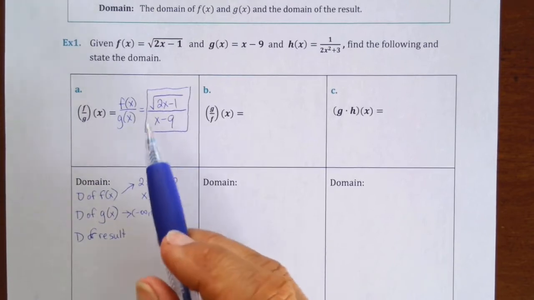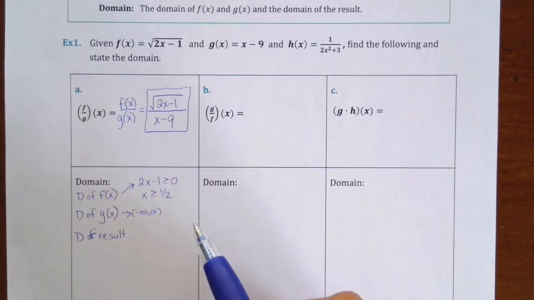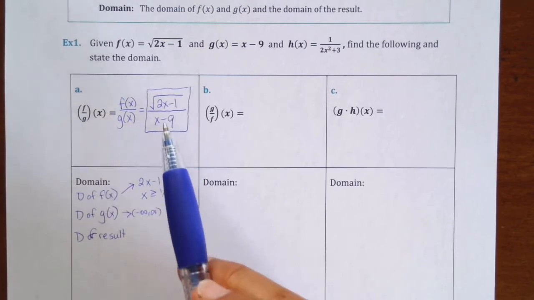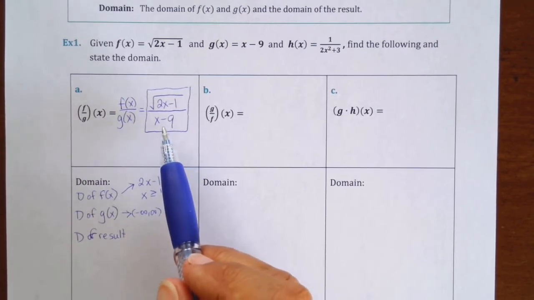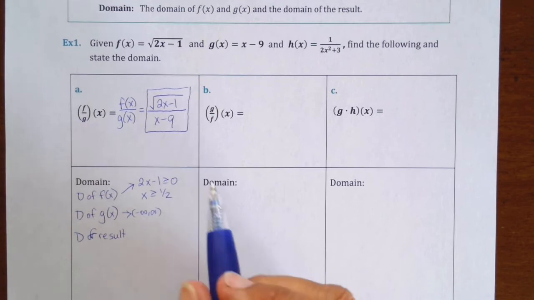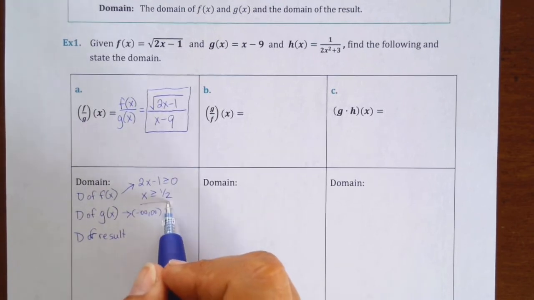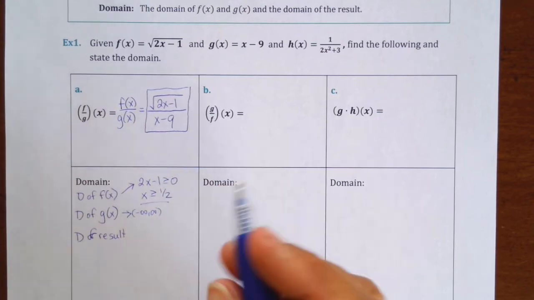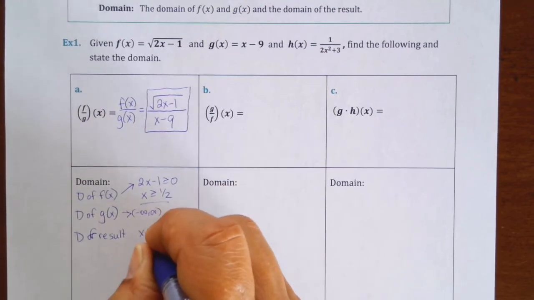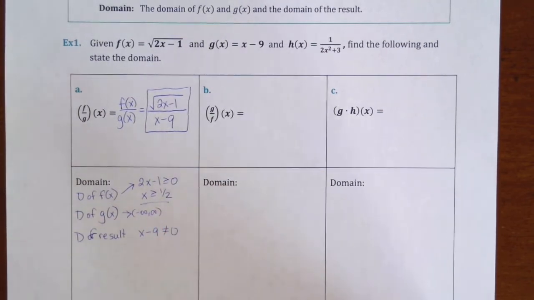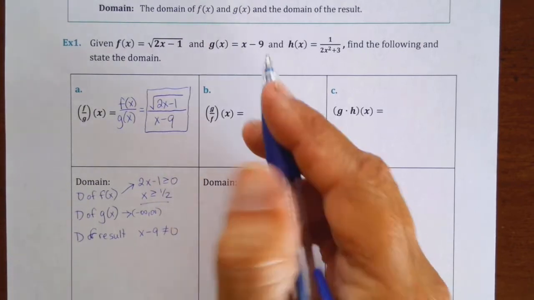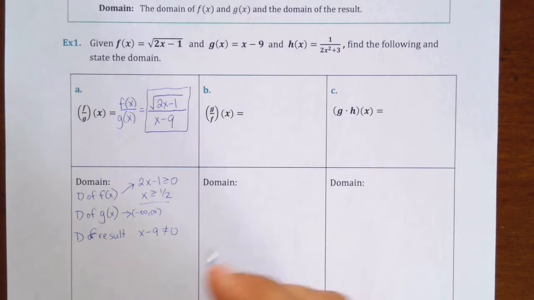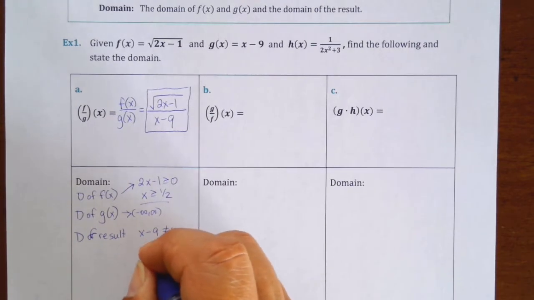And now we have the result. In the result we have the radical, but now we have the x minus 9 in the denominator. So we already have the radical taken care of, but we didn't take care of this. Remember, we're not allowed to divide by 0. So we also have to say that x minus 9 can't equal 0. Even though up here it was fine, now it's not fine in the denominator. So x cannot be equal to 9.